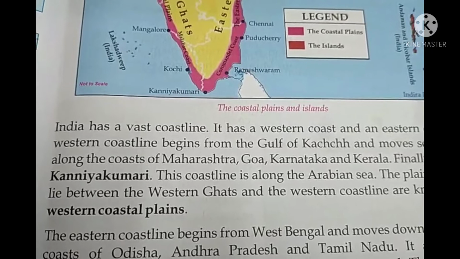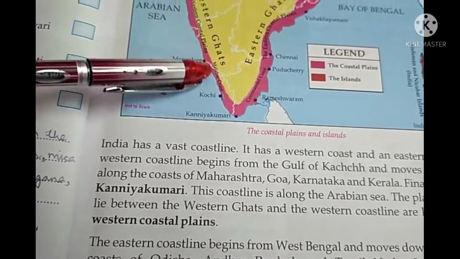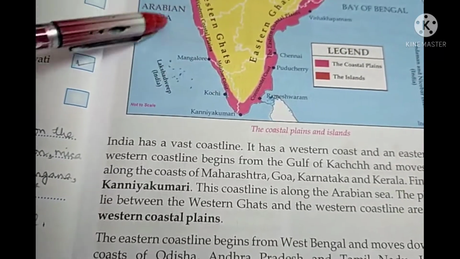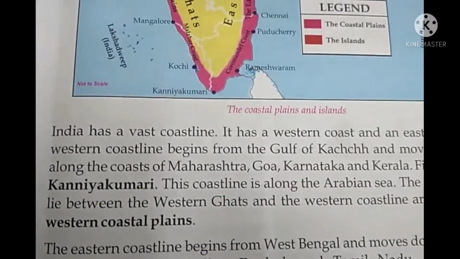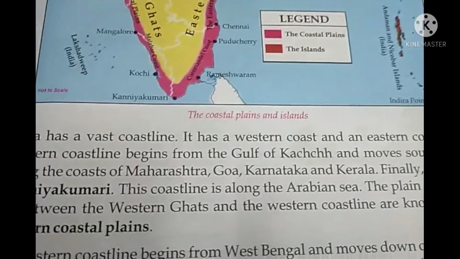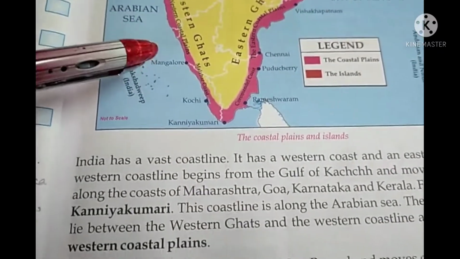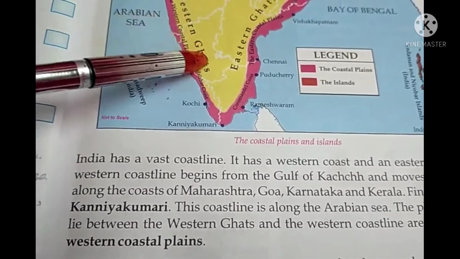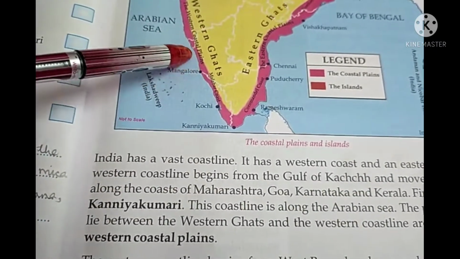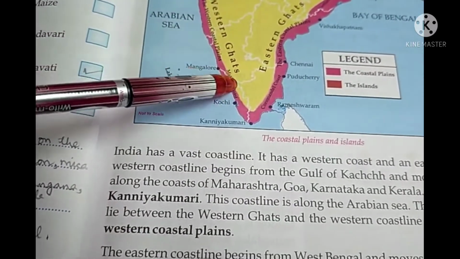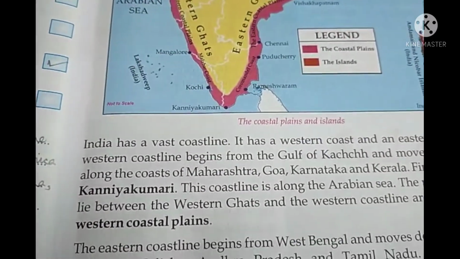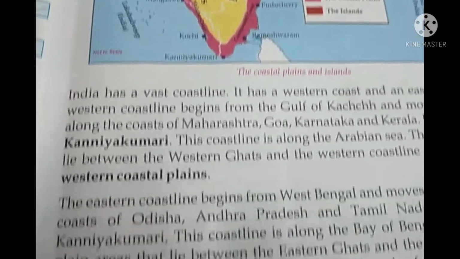This coastline is along the Arabian Sea. Western coastline is along the Arabian Sea. The plain areas that lie between the Western Ghat and the western coastline are known as the Western Coastal Plains. So between Western Ghat and the coastline, the pink color part that you can see here in the map is your Western Coastal Plains.